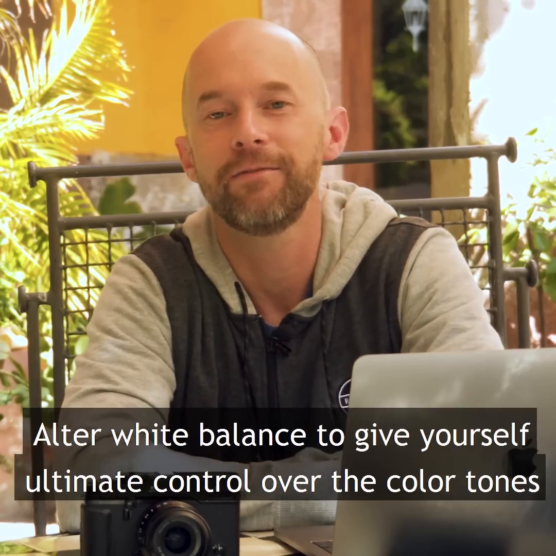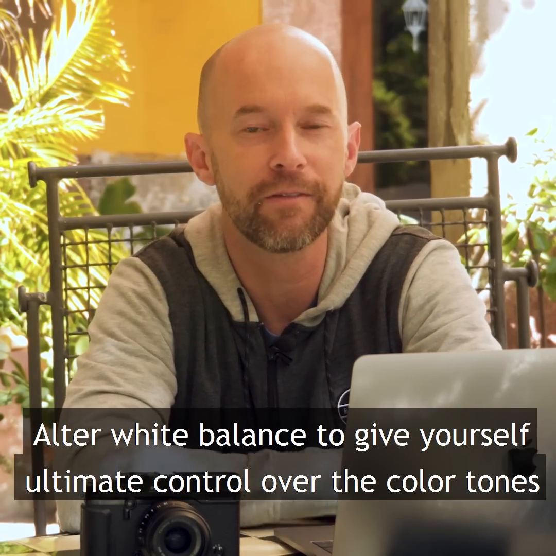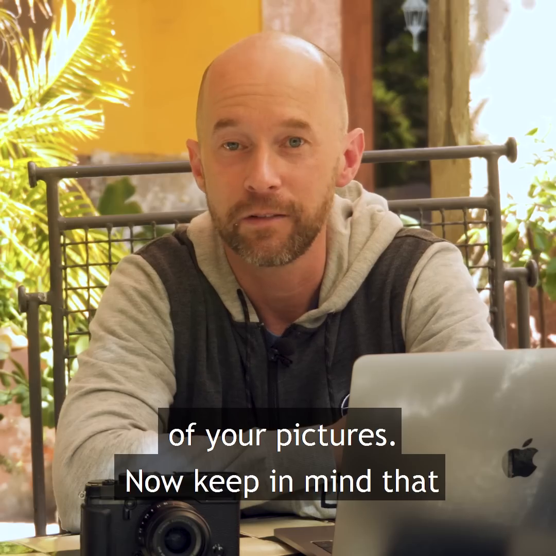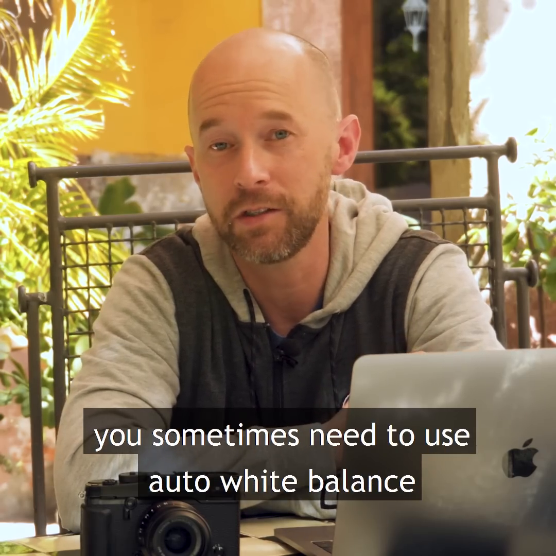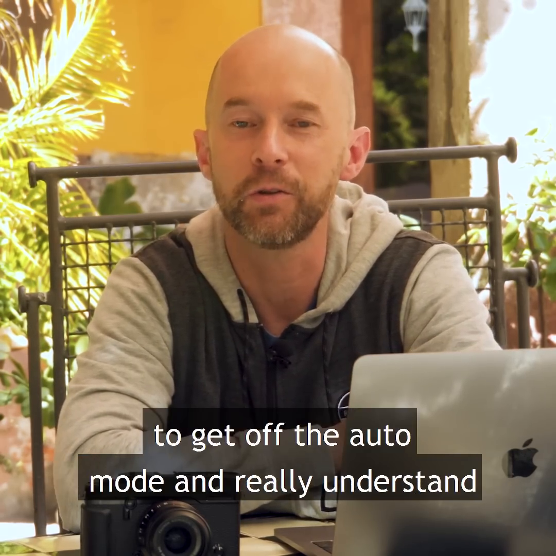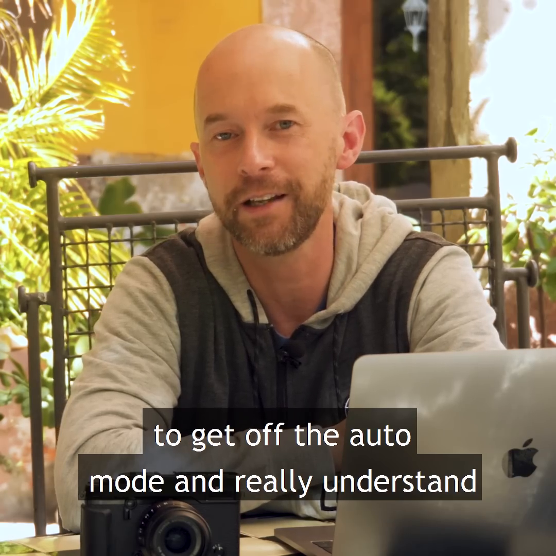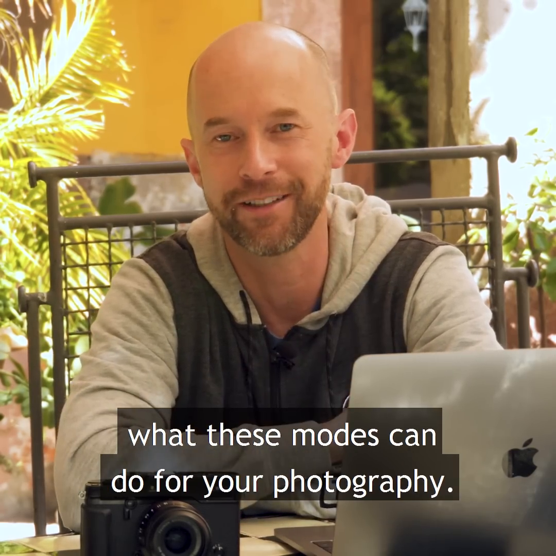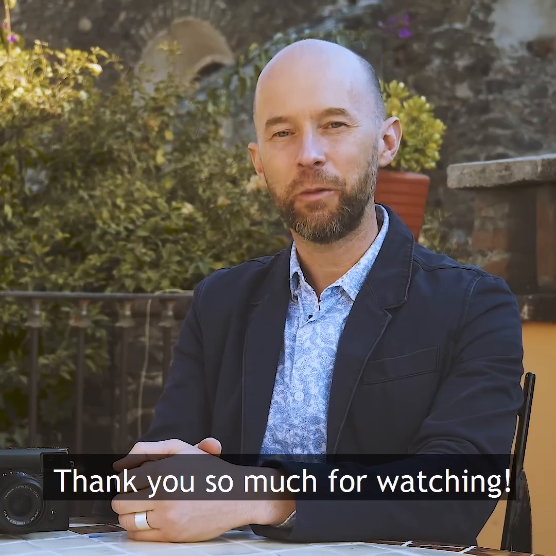Okay, to summarize, alter white balance to give yourself ultimate control over the color tones of your pictures. Now, keep in mind that you sometimes need to use auto white balance if you have mixed lighting. However, I would encourage you to get off the auto mode and really understand what these modes can do for your photography. Thank you so much for watching.